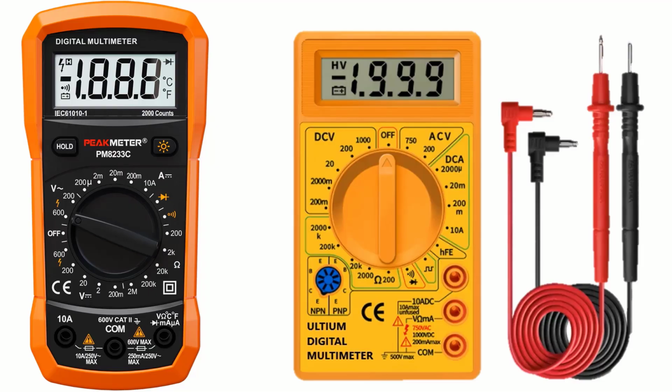As you look at a multimeter, the first thing you will notice is some plugs, 3 plugs. Those 3 plugs are used to connect the wires. We can take the red wire and the black wire. Let's take the black wire and keep it fixed on the COM port.